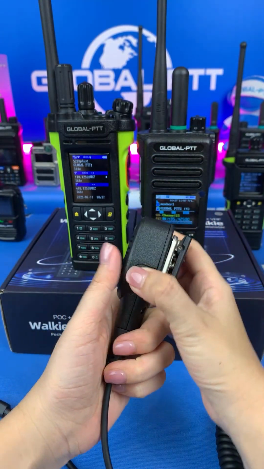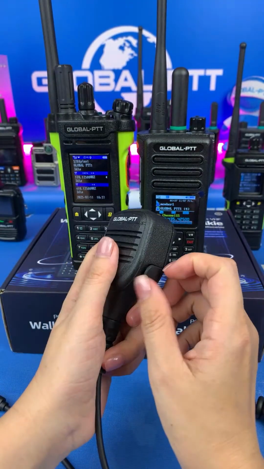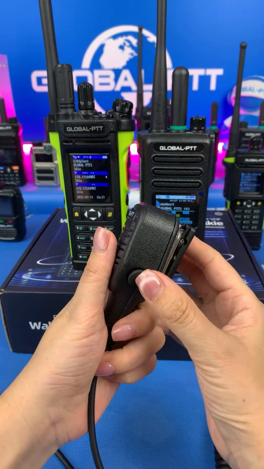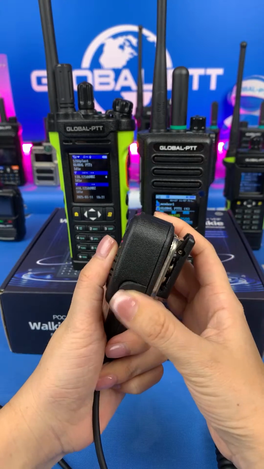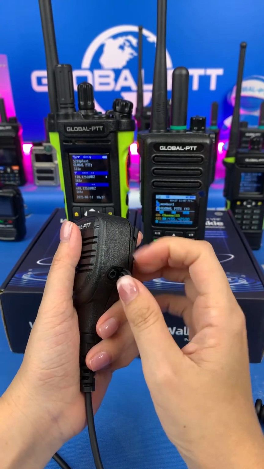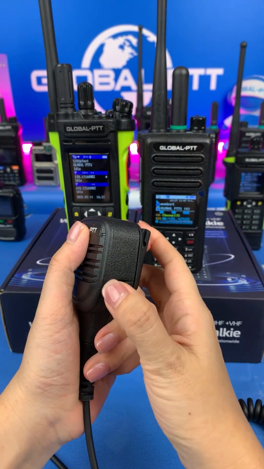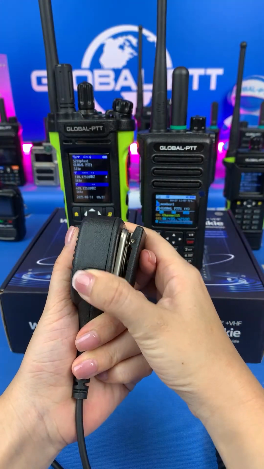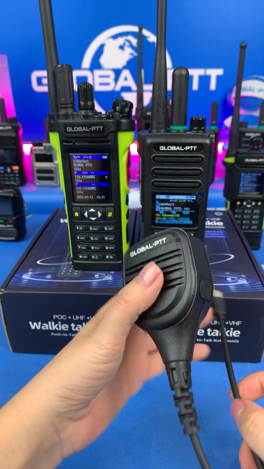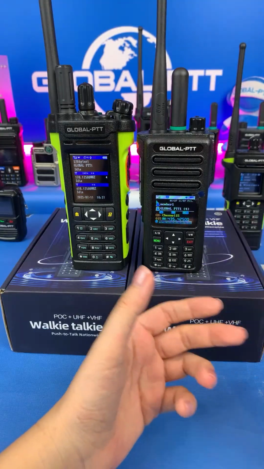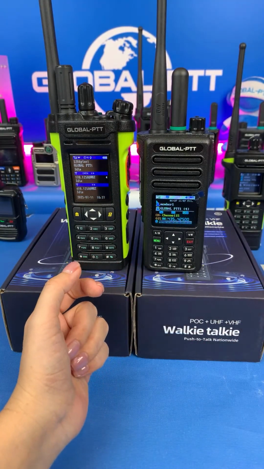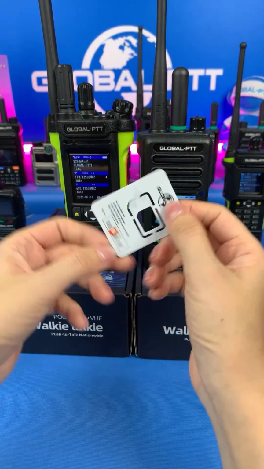SIM card in a walkie-talkie. When you order the radio, the SIM card will be included. You don't need to buy a separate SIM card. But the SIM card is good for 1 year. So every year we need to renew the SIM card or buy a new SIM. If you want to renew the SIM card, it is here.